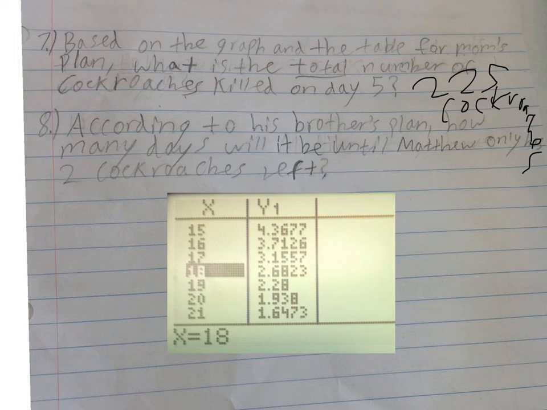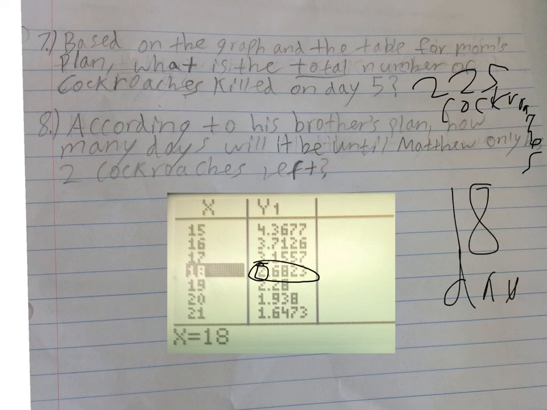Once you type that in, you have to scroll down until you see where there's only 2 cockroaches left, and you can't have part of a cockroach, so the answer is 18 days until he only has 2 cockroaches left.